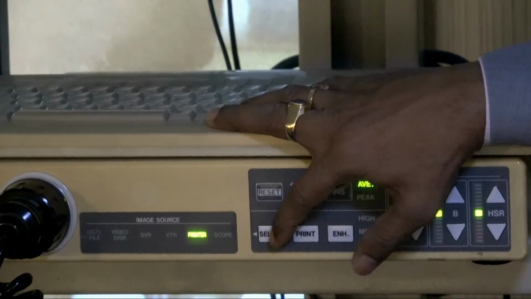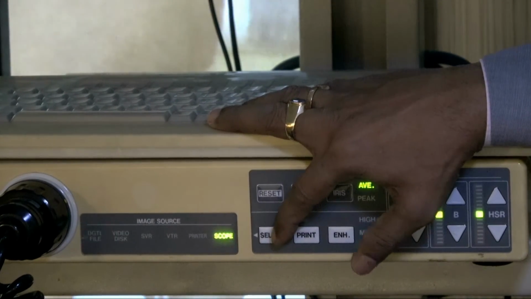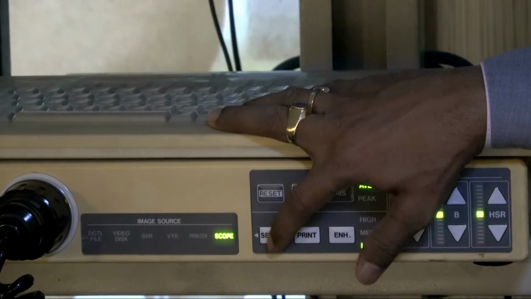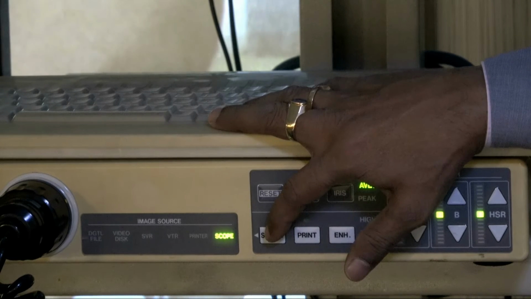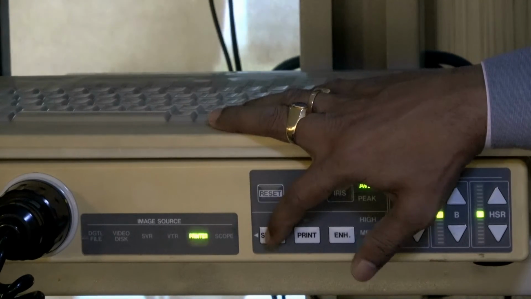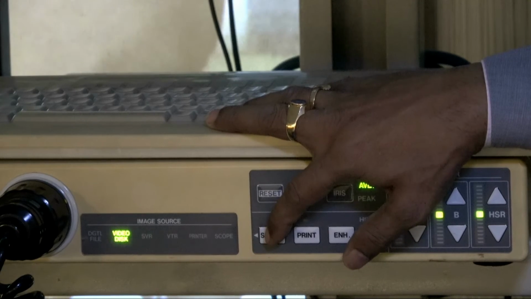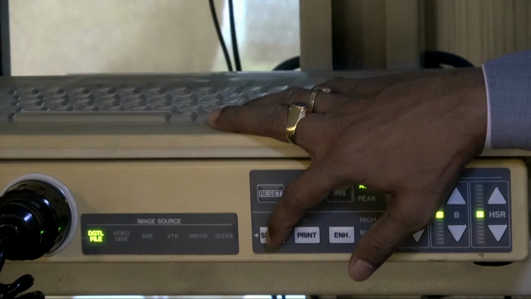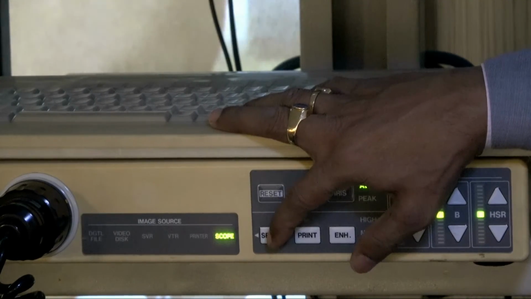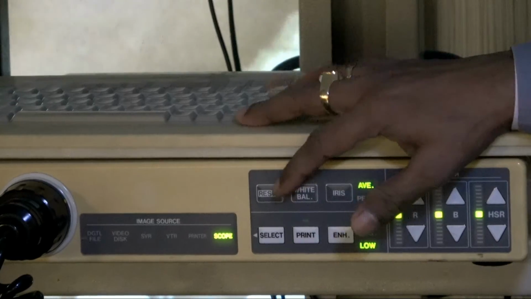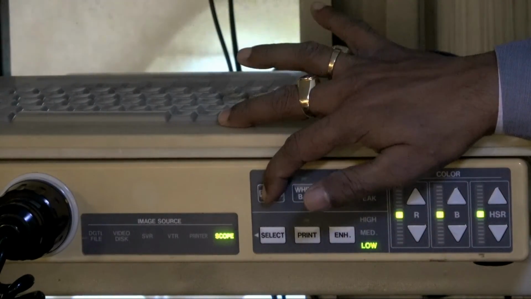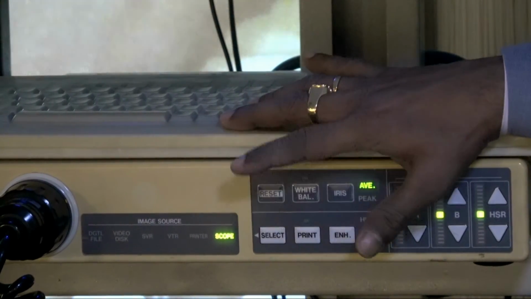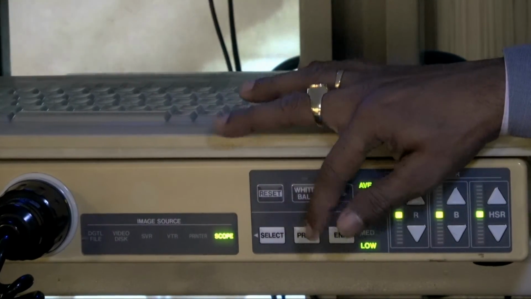So here you will select the data source, whichever you want. On the back it has all the attachments: for the printer, color printer, video tape recorder, S video recorder, hard disk, and an inbuilt digital file. So this is for image source. Now if you want to reset it, you press for 3 seconds and it will get reset. This is for printing. If you press it, it will directly print the page.